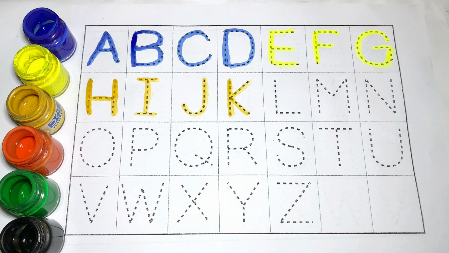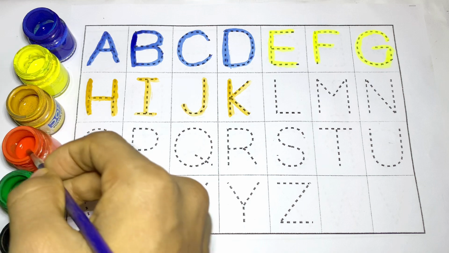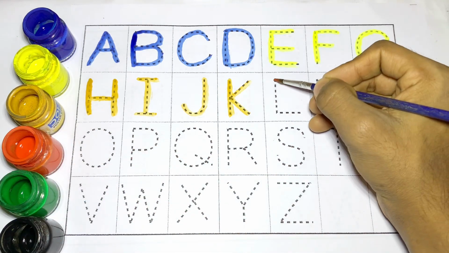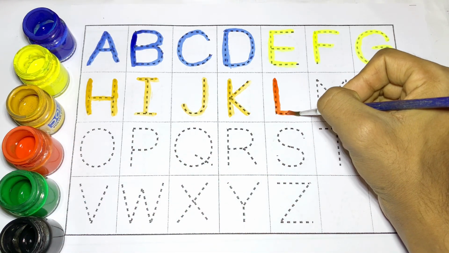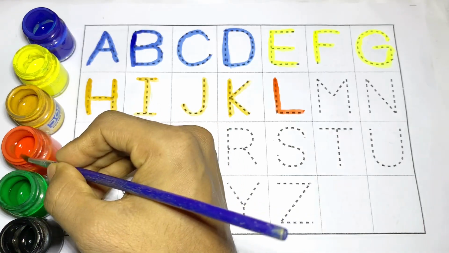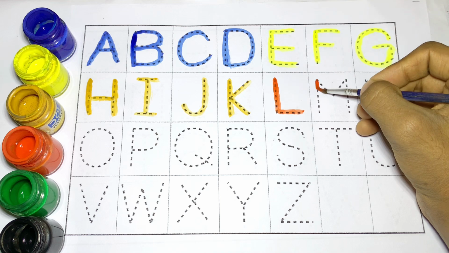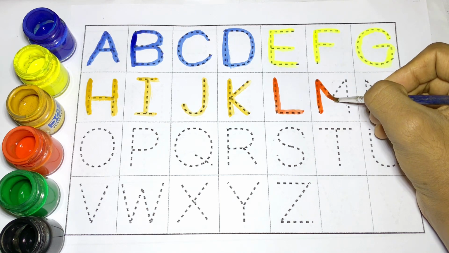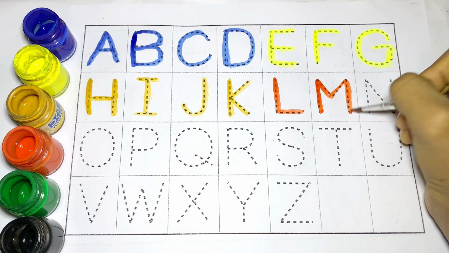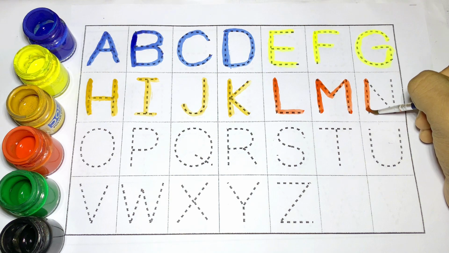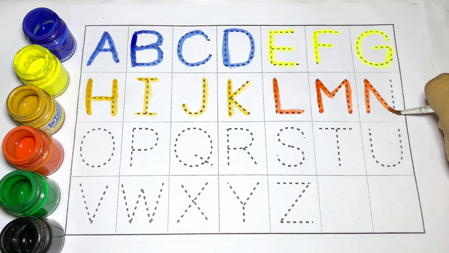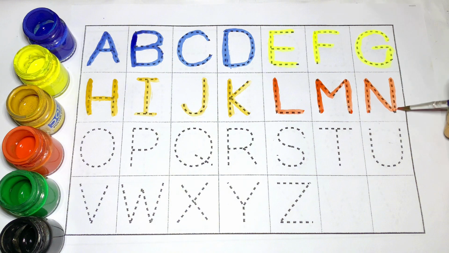The alphabets of L, and use red color. Kids, again use red color and draw M. M for moon. N for nose, N for nest. Kids, now draw O. O for orange, O for octopus.